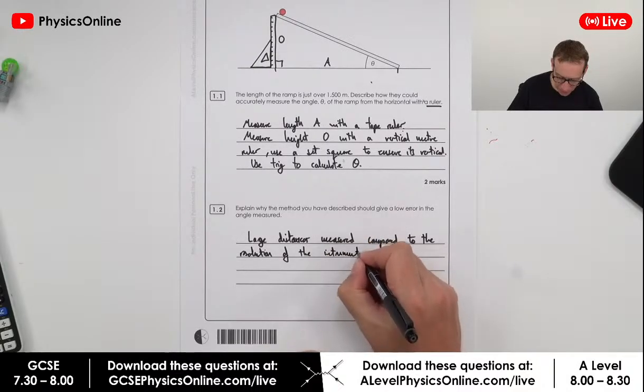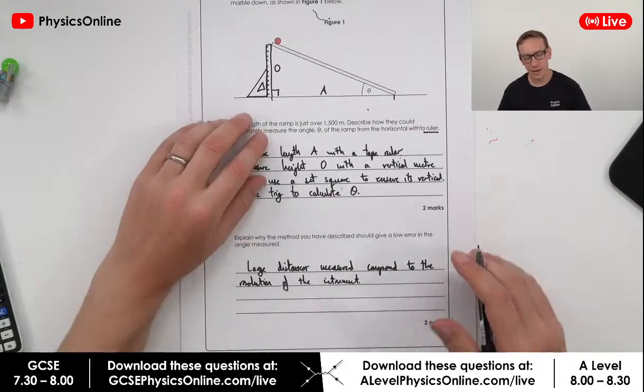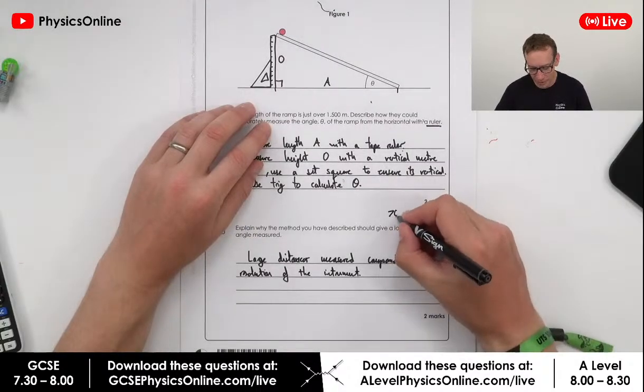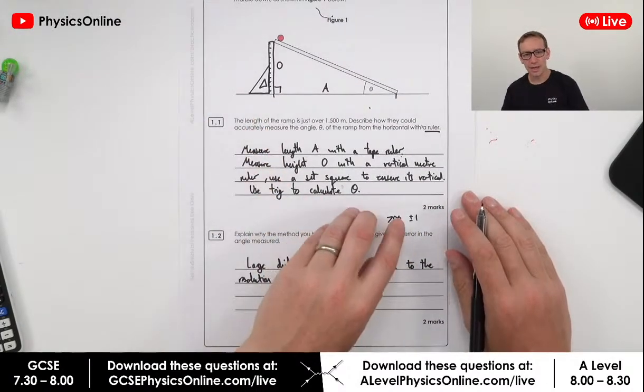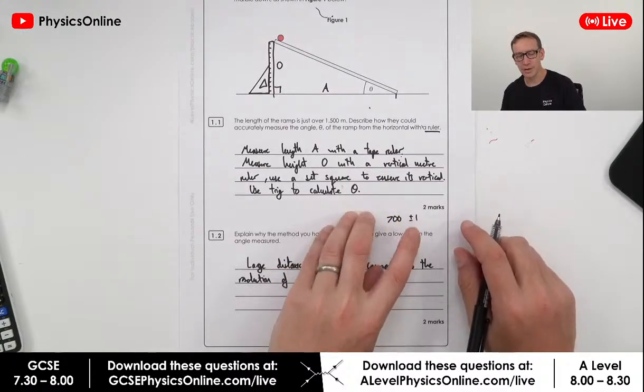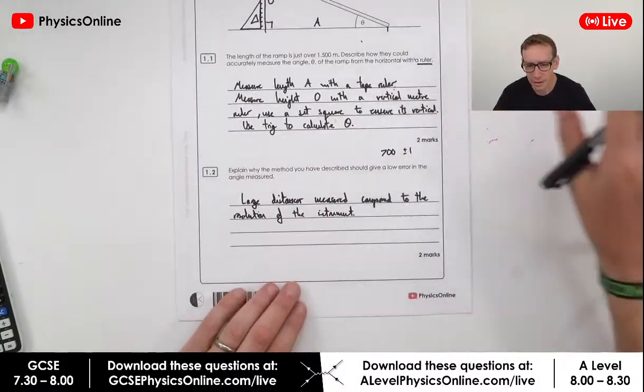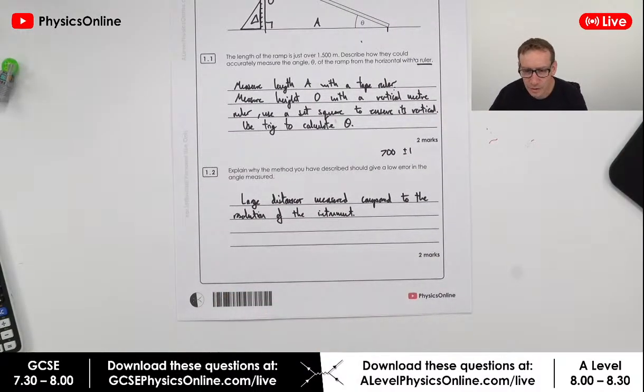So what we're talking about is, for example, maybe the height could be something like 700 millimeters plus or minus 1 millimeter. So what we're looking at is a big distance compared to a low error.